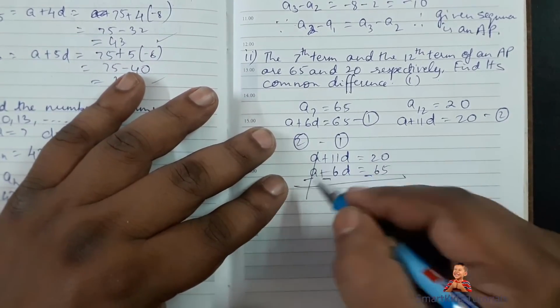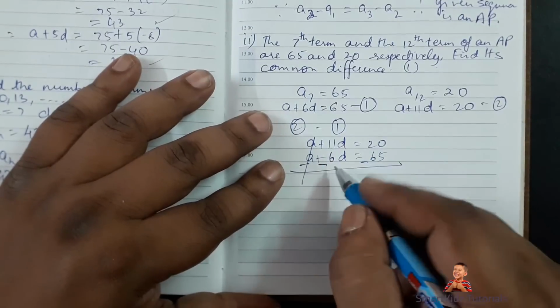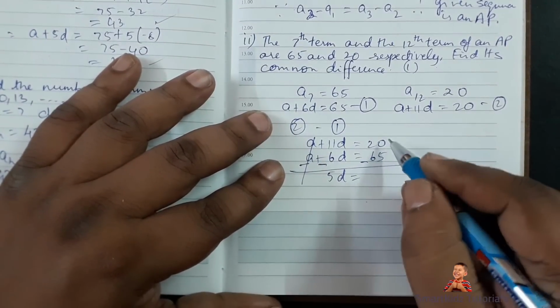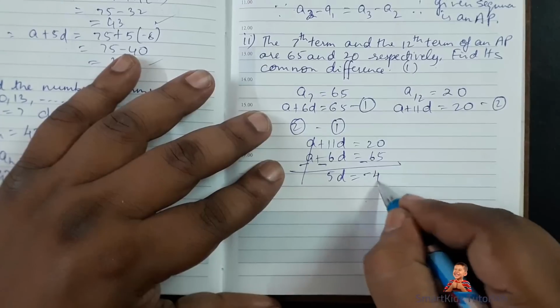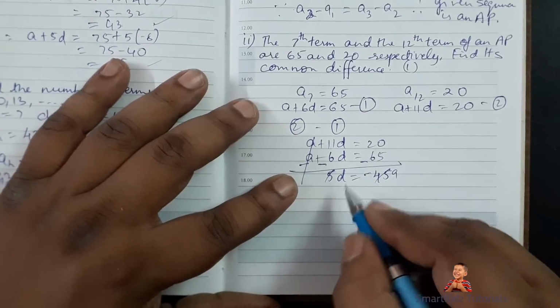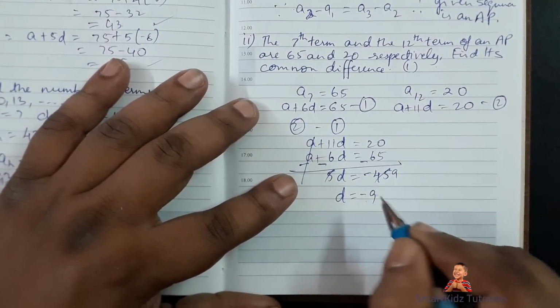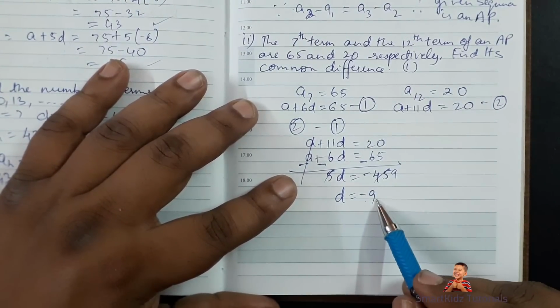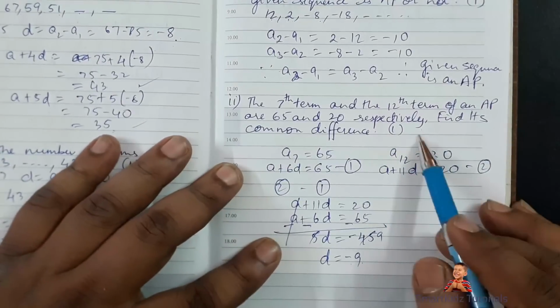A minus A cancels out. 11 minus 6 we get 5D. 20 minus 65 we get minus 45. Okay, 5 1s are 5, 5 9s are 45. We get D equal to minus 9. So the common difference is minus 9. That is what is asked over here for 1 mark.